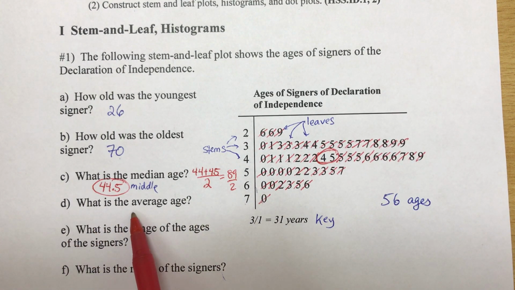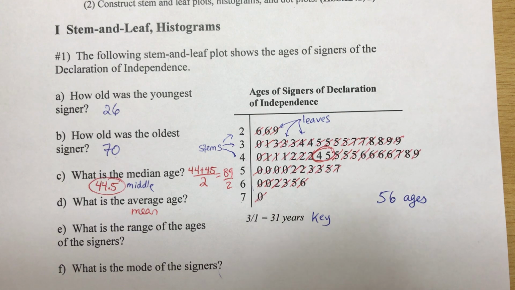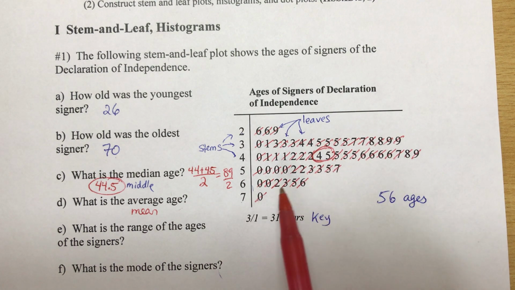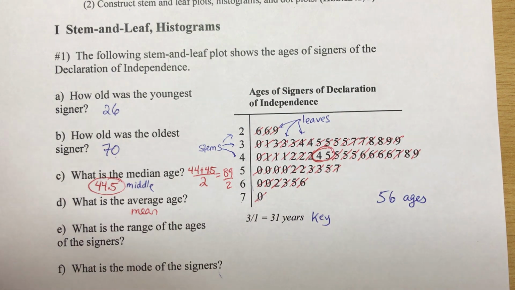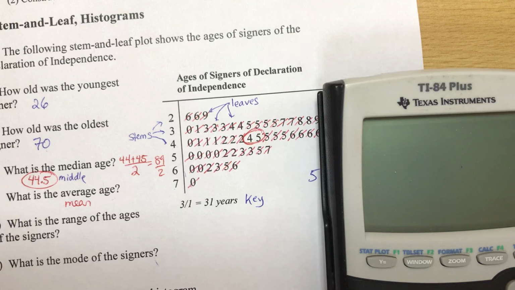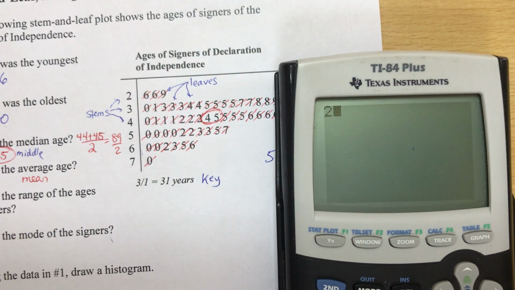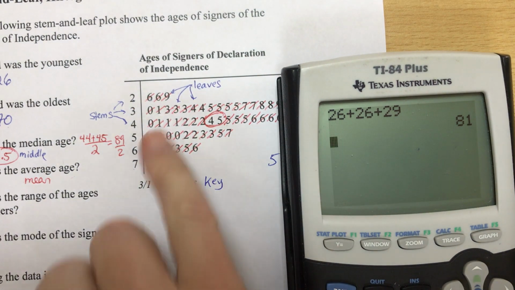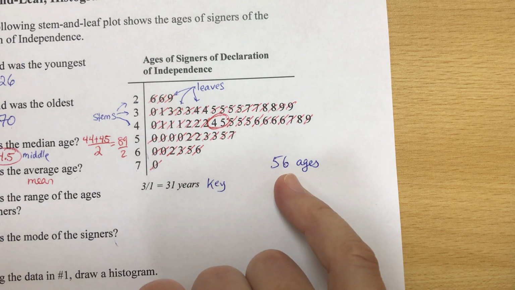Now, part D, what is the average age? So now we're talking mean. Well, unfortunately, there's no easy way of doing this. We have to add up all of these numbers. Now, on a quiz or a test, I'm not going to give you a problem with that much information. Okay, so if you do this, starting with 26 and 26 and 29, what you might want to do is add up all the 20s and get a number, which is 81. Add up the 30s, 40s, and so on, and then add those up. Now, I've already told you that we divide by 56.